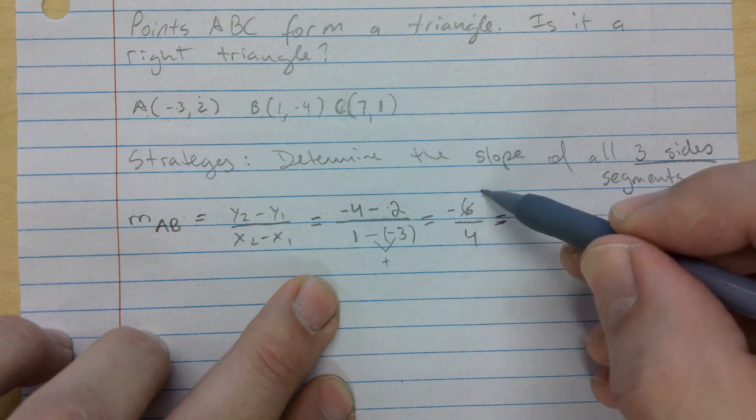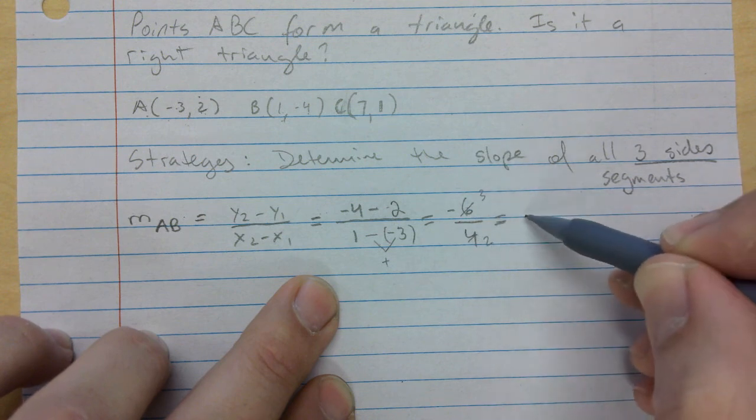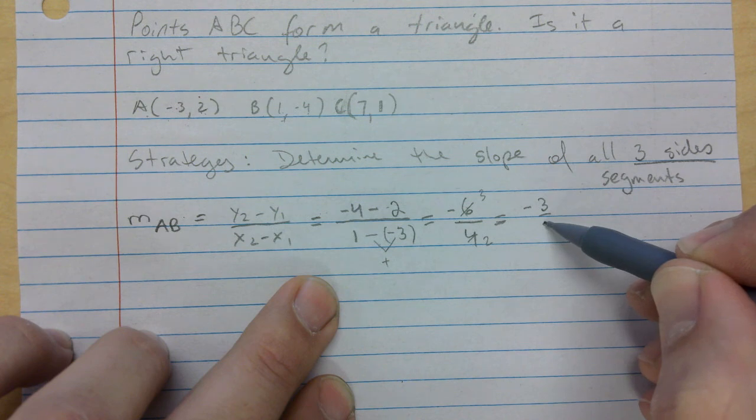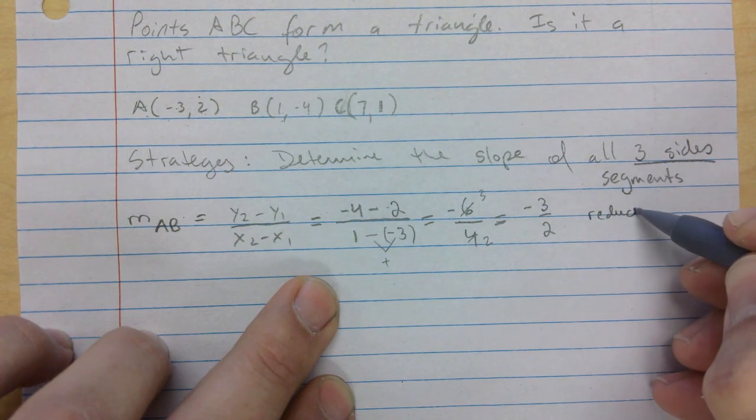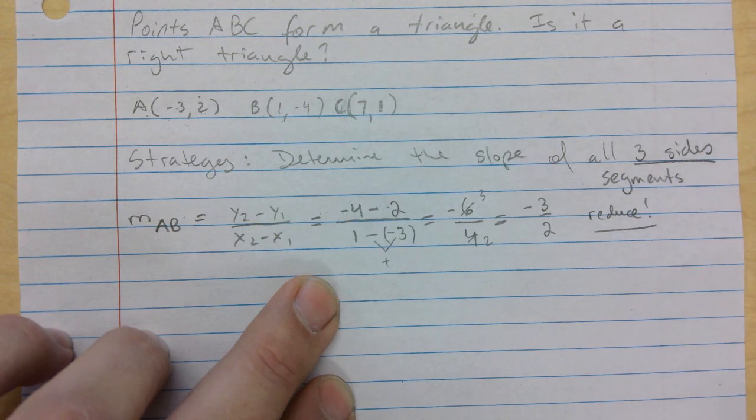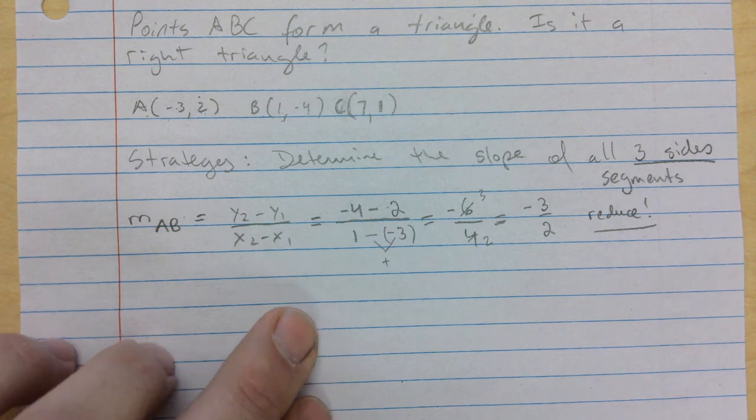2 goes in here 3 times, 2 goes in here 2 times. So -3 over 2 is your reduced slope. So make sure you reduce, okay? Otherwise, you might not catch that you have a negative reciprocal elsewhere. You might not see it.